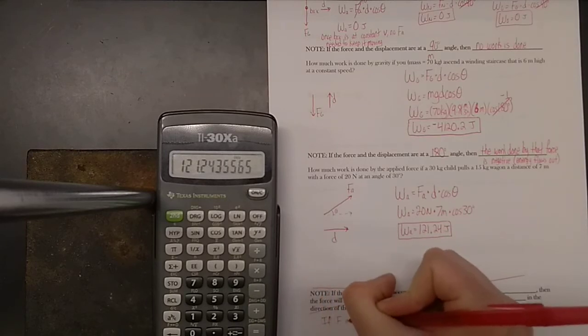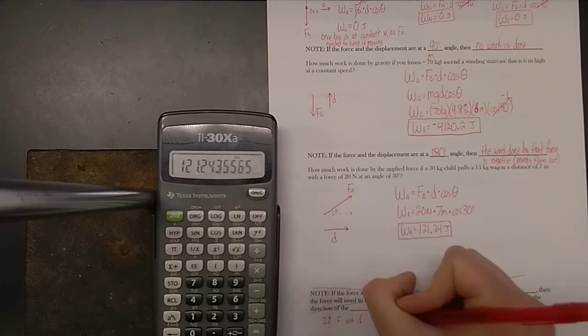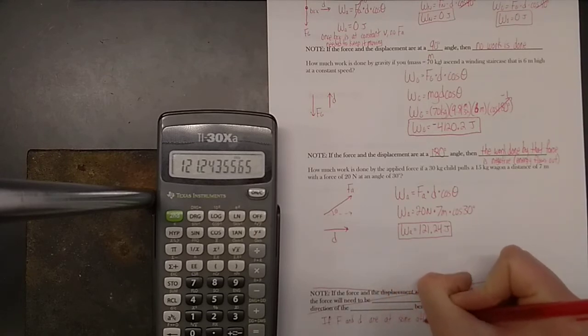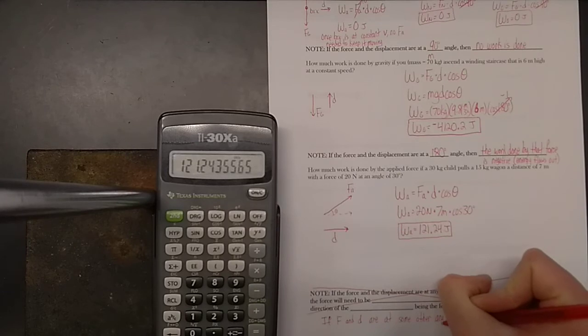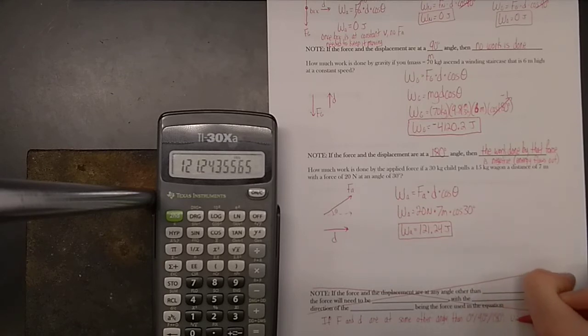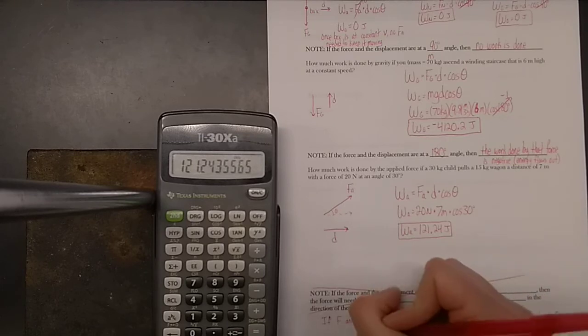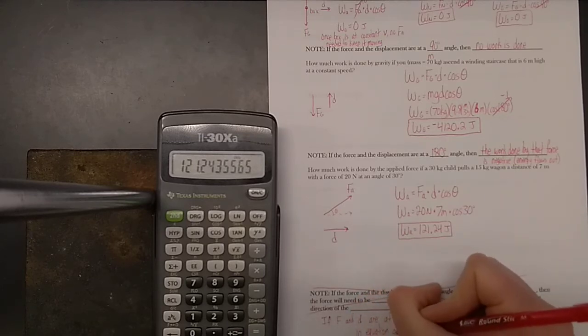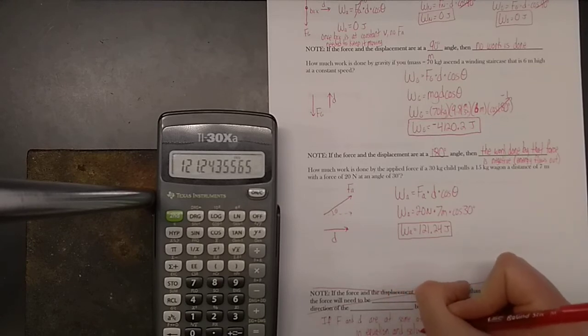If F and D are at some other angle than 0 degrees, 90 degrees, or 180 degrees, use that as theta in the equation and solve.